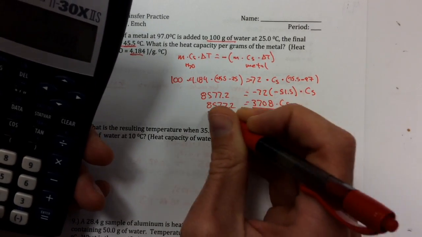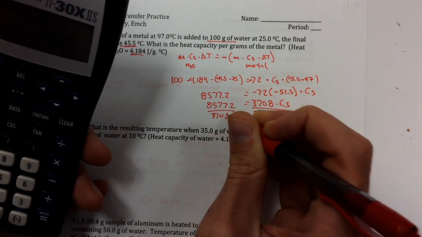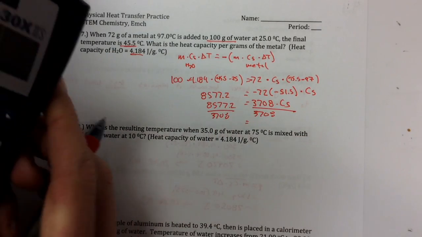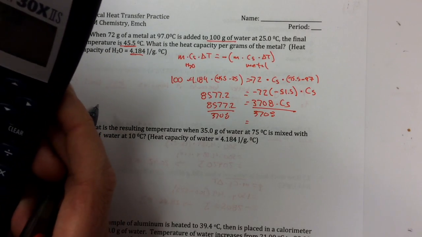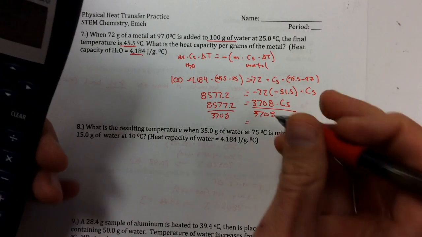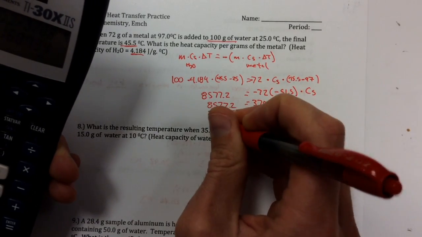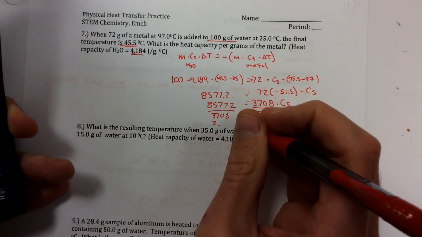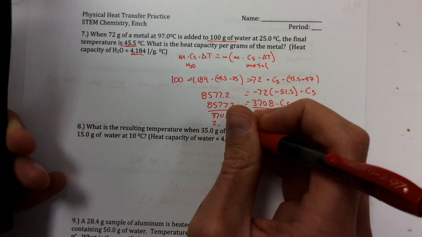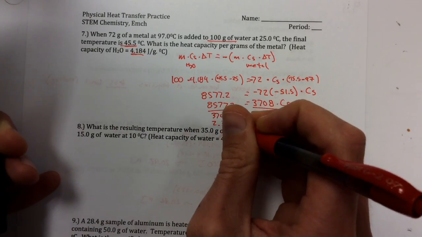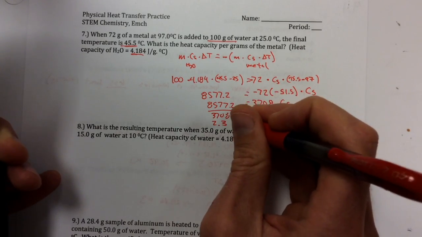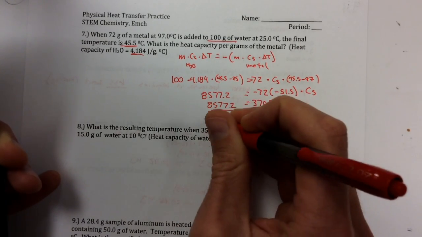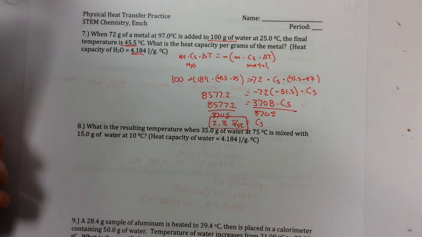I divide both sides by 3708, and my specific heat in this case I got to be 2.3 with sig figs. And the units for that is joules per gram degree Celsius. Cool? Cool.